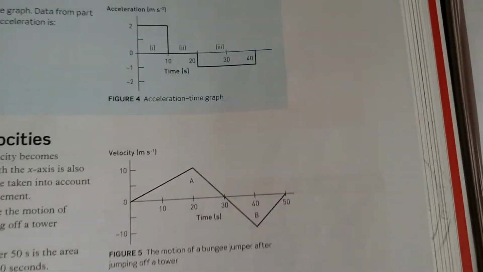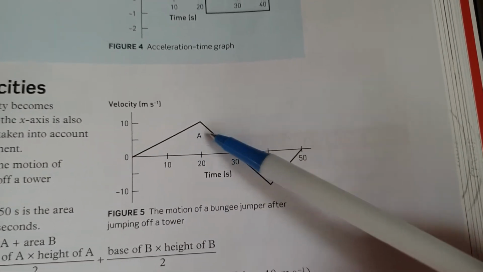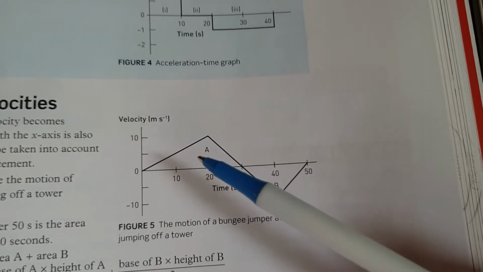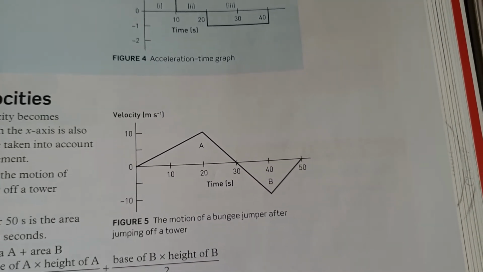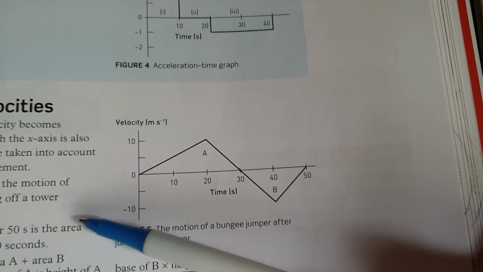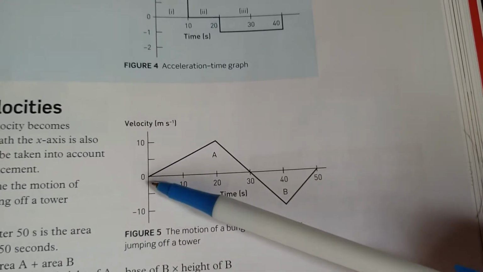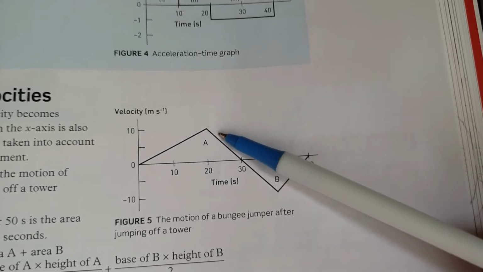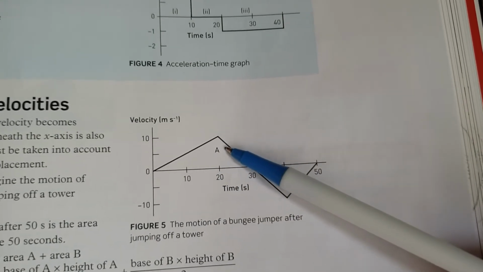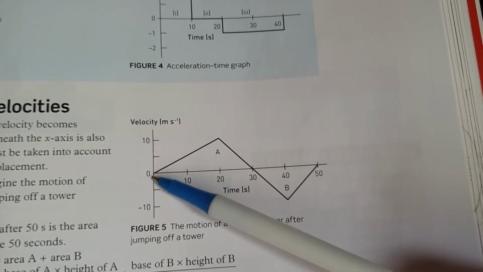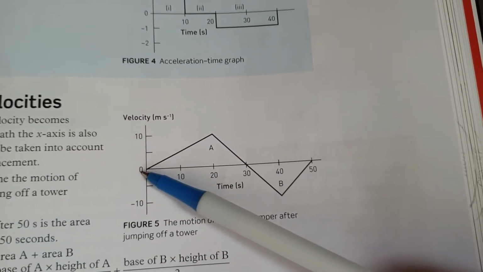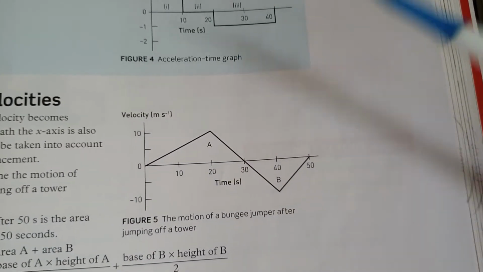Right, sometimes you'll get a graph like this where part of the graph is positive. So, for example, somebody jumping, they've talked about a bungee jumper. So they've jumped off the tower and gone down. Then they've sprung back up. So if this is a bungee jumper, this is him falling down is the positive direction.